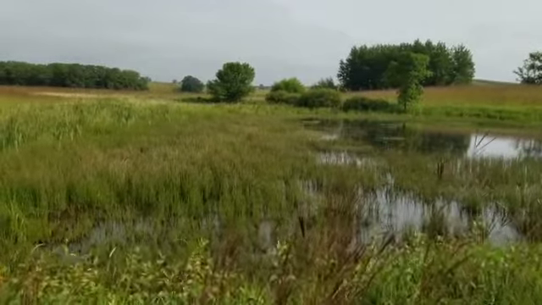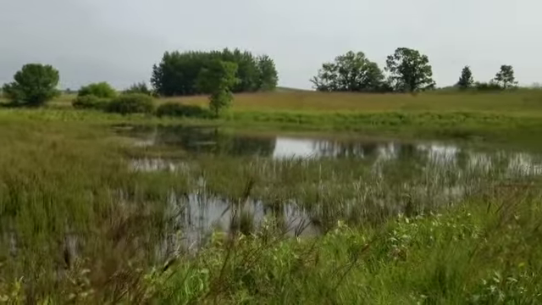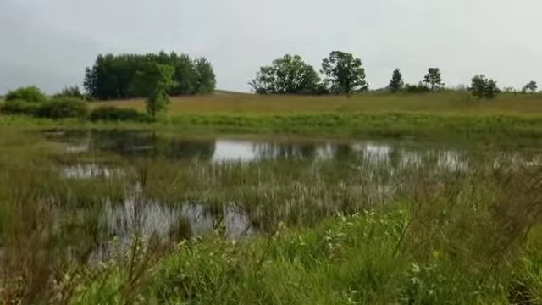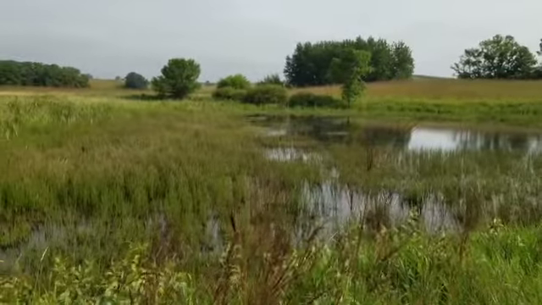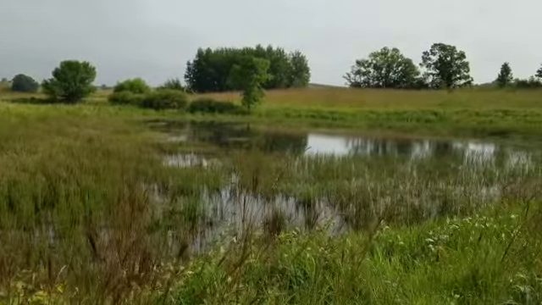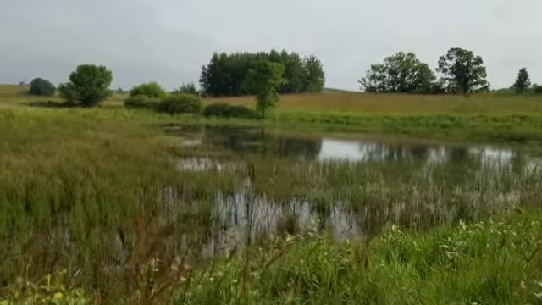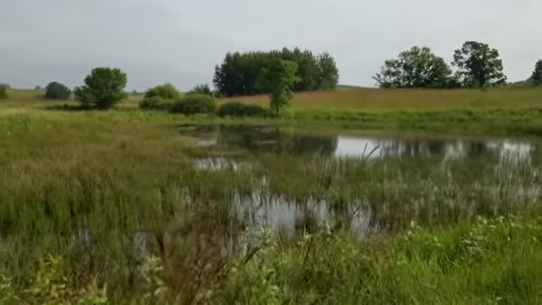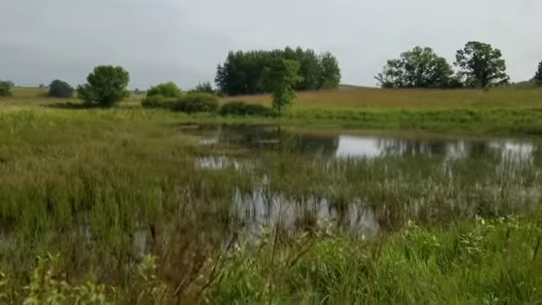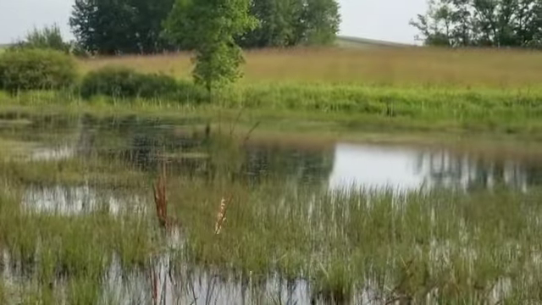This is how the majority of prairie wetlands look. They're usually pretty small, usually less than an acre in size. We've had quite a bit of rain lately, so there's a good amount of water in here right now, but I'm pretty sure this is a seasonal wetland. You can tell how shallow it is.